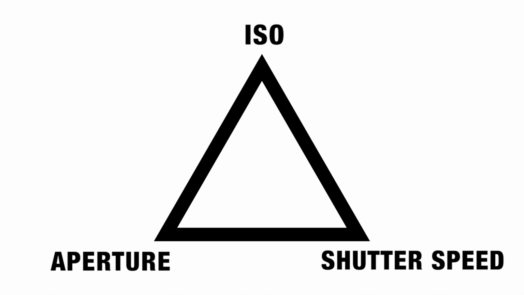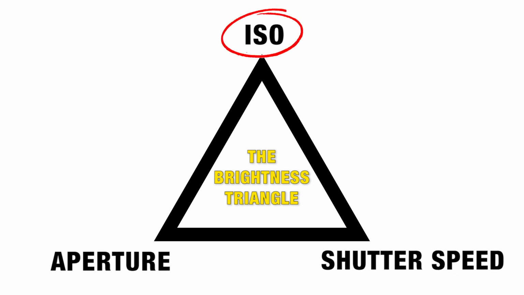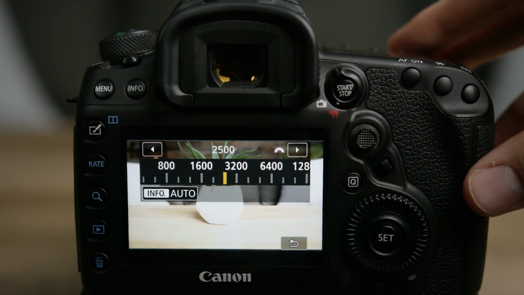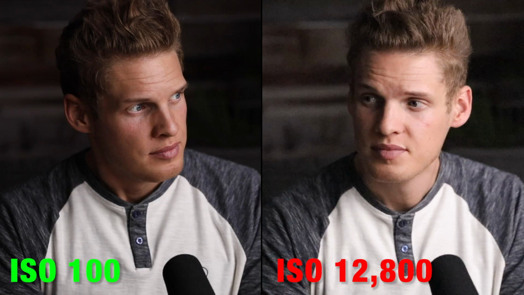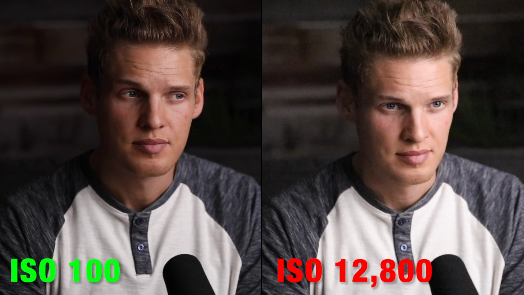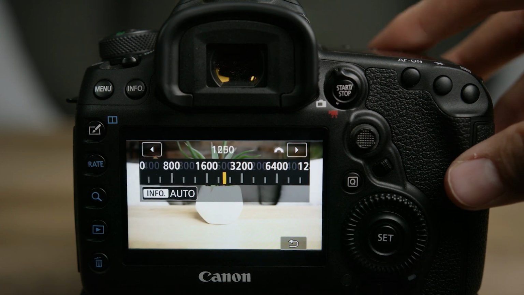The first thing to know is that each one of these affects the brightness of your image. So if you want your image to be brighter or darker, each one of these has a role in making that happen. Let's start with ISO. ISO affects how bright or how dark your image is. The lower your ISO, the darker your image will be, and the higher your ISO, the brighter your image will be. Now, this comes with a warning because the higher your ISO is, the grainier and noisier your footage will be as well. So you want to keep your ISO as low as it can be if you want to get the best image possible.